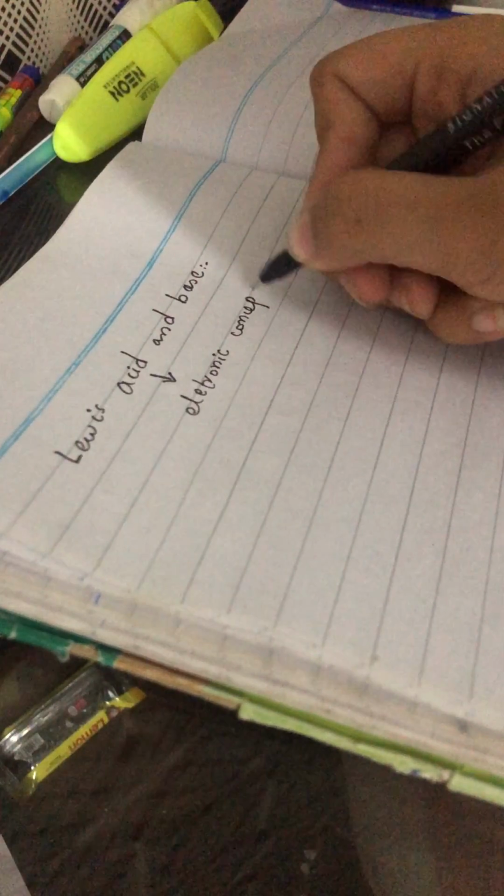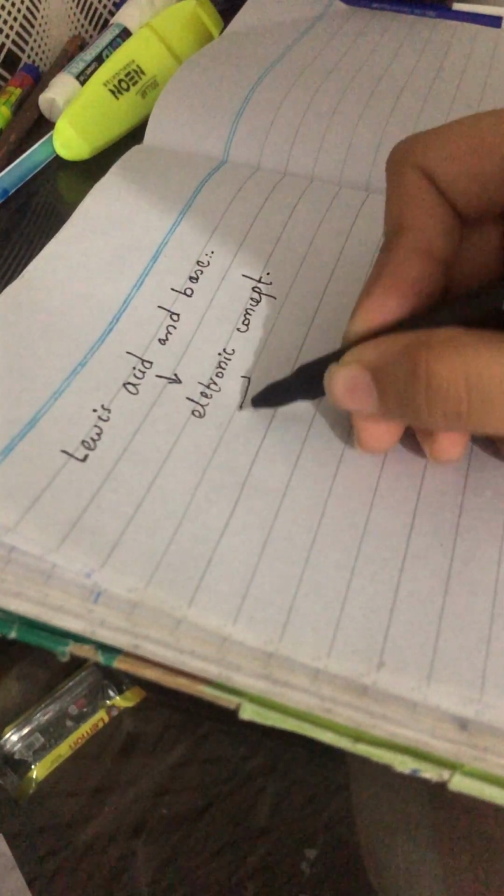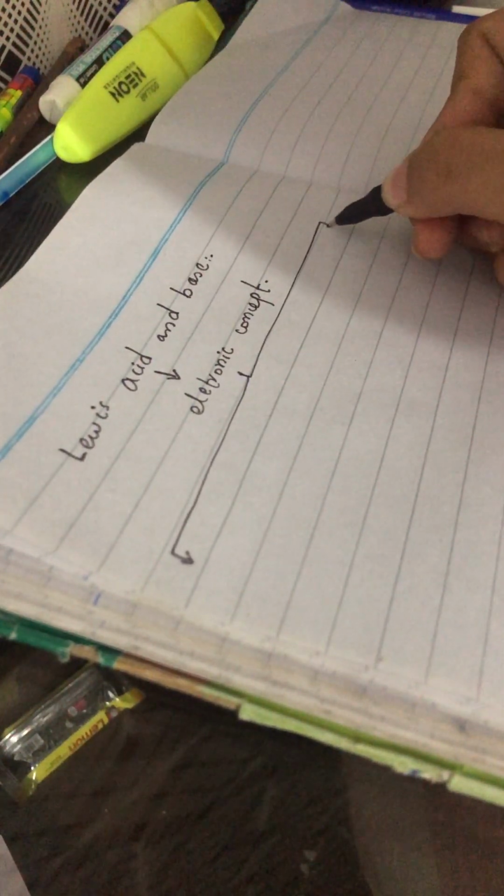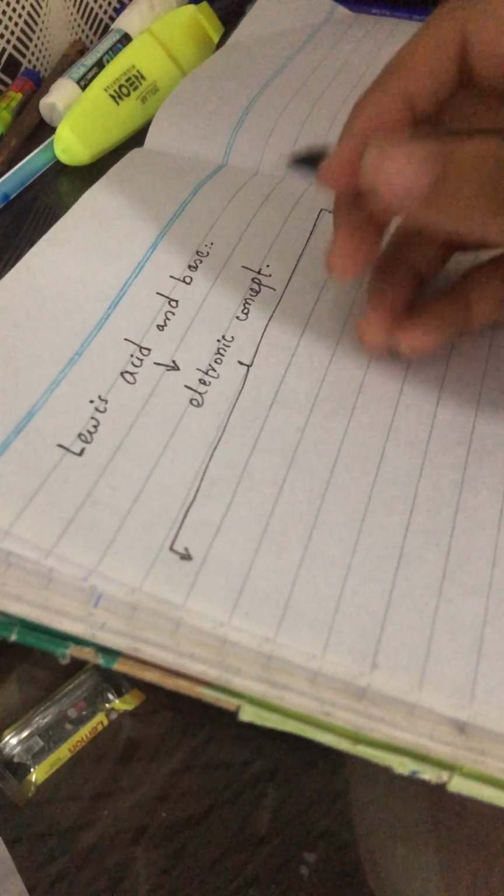This was the electronic concept. He gave the idea of acid and base according to electrons.